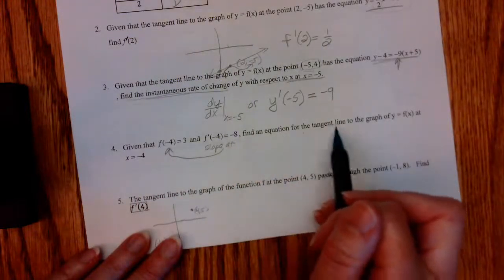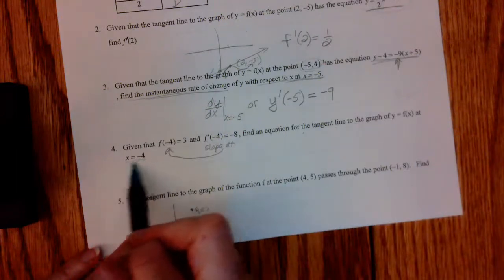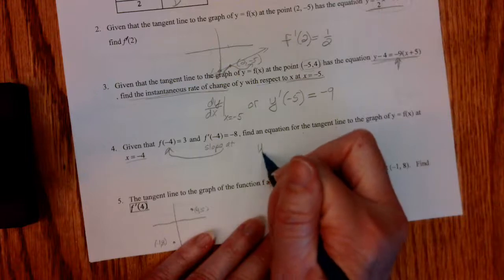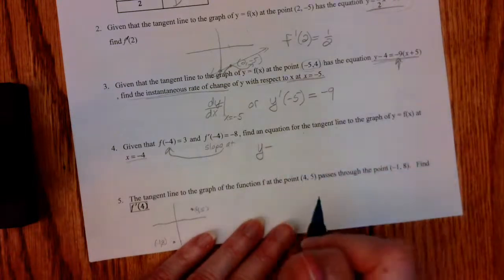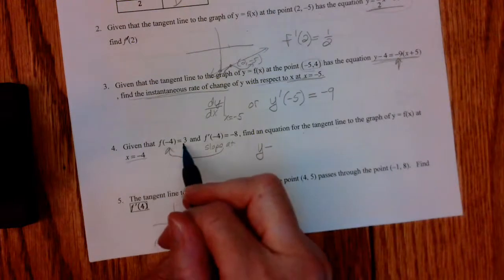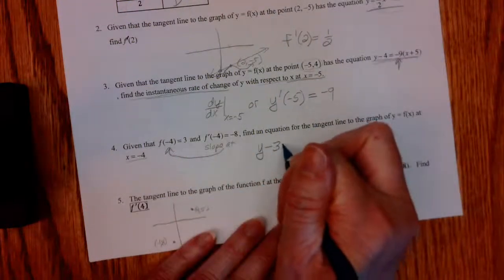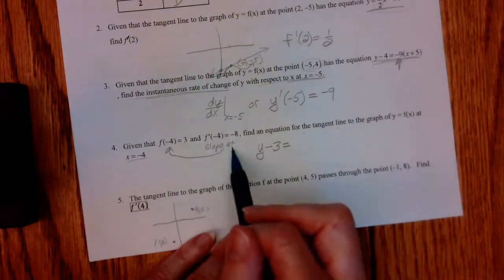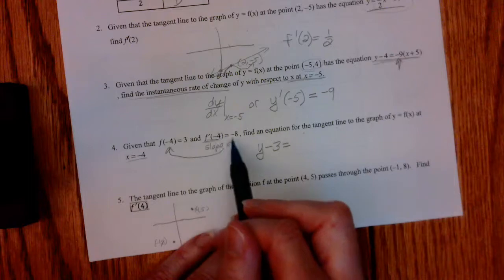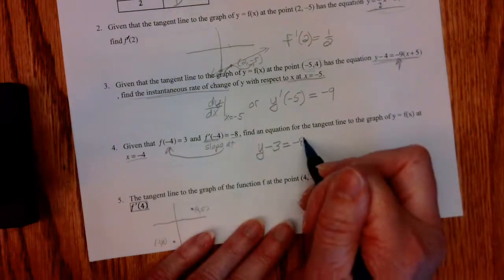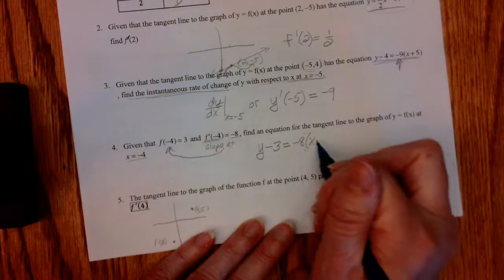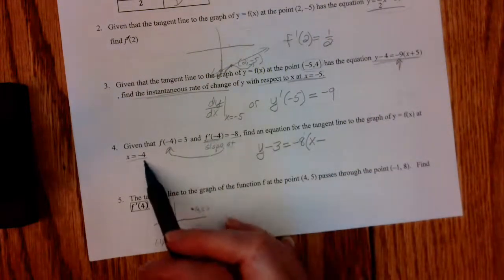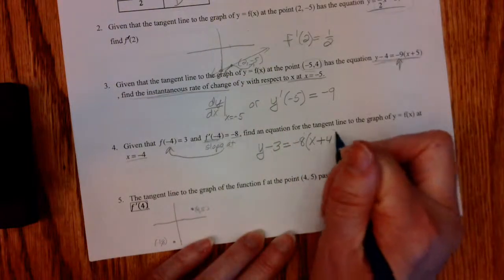Find an equation for the tangent line at x equaling -4. For the equation of the tangent line, I say y minus f at a, well, that's the point, that's the y value of the point, is equal to, this is m, which is slope. Well, who's representing slope? This is derivative notation. That means this is the slope. And then x minus the a value, or the input value. The input value in all these cases is -4, so I'm going to swap it to +4.